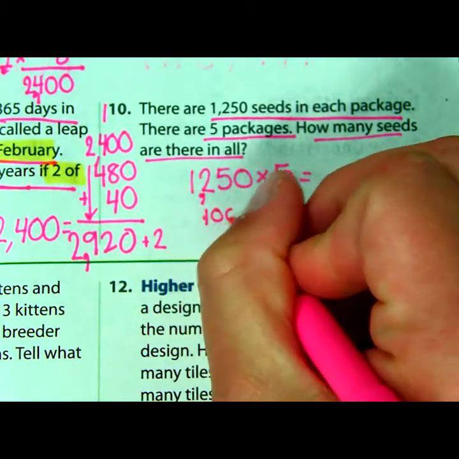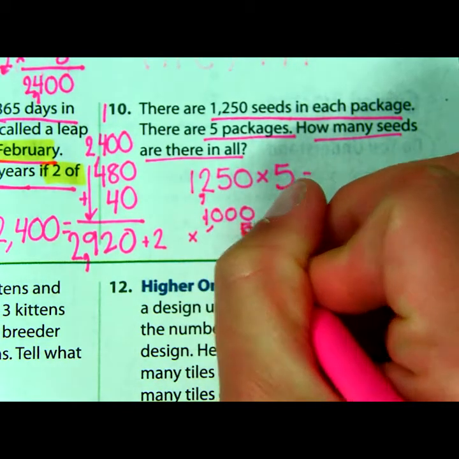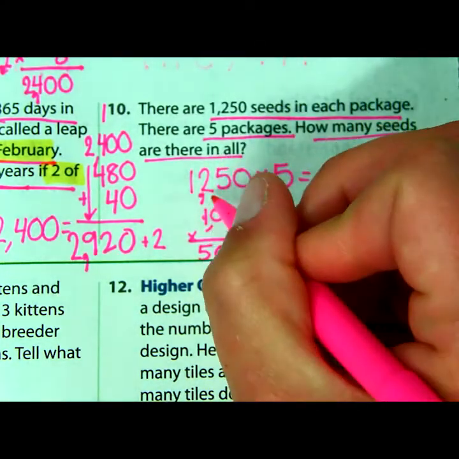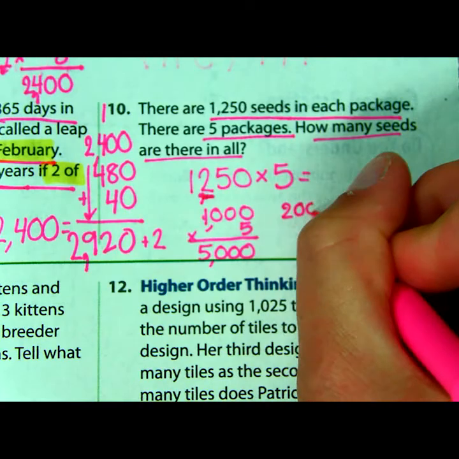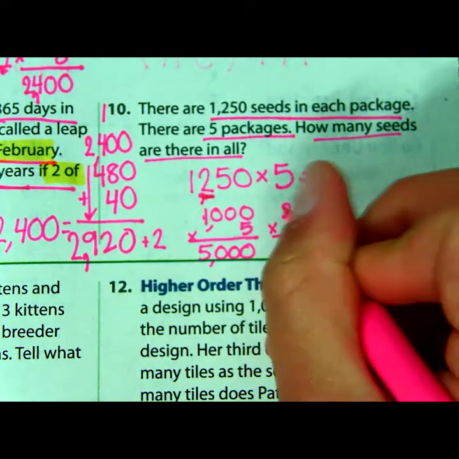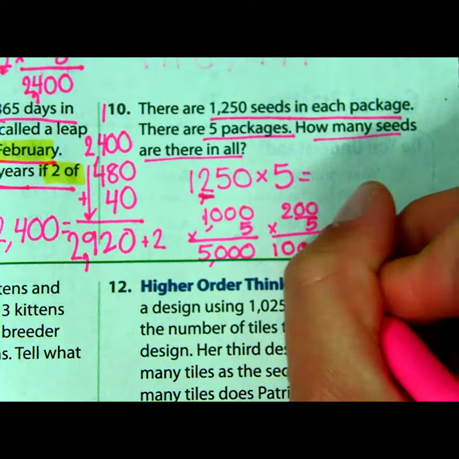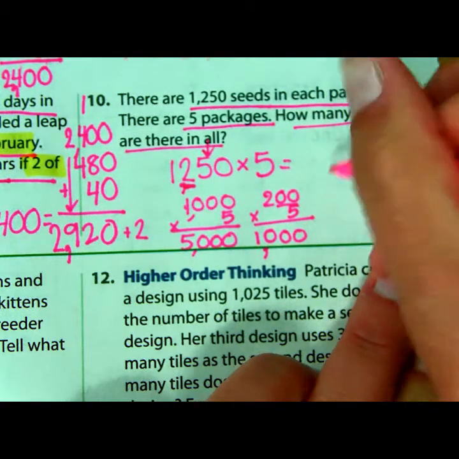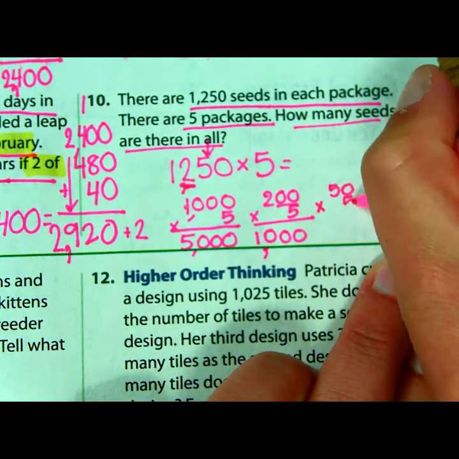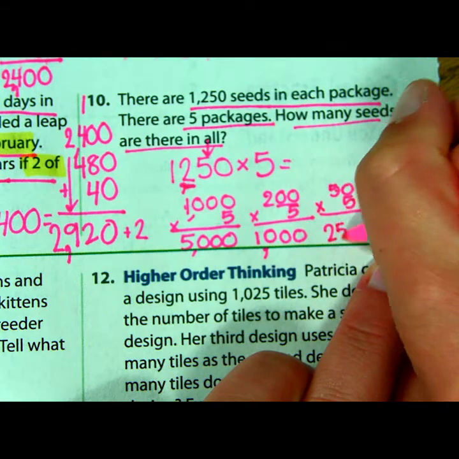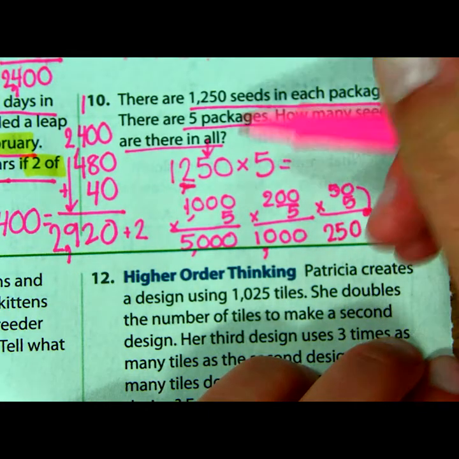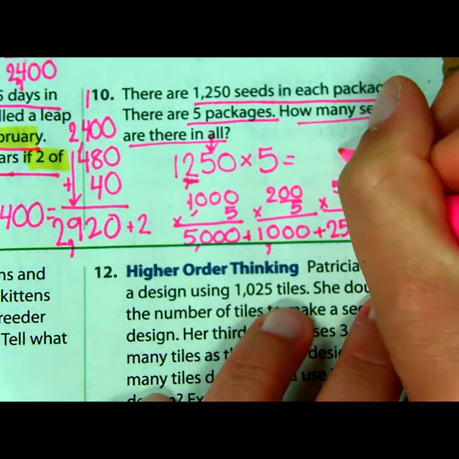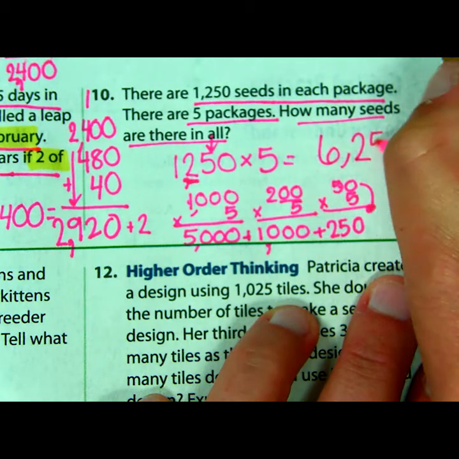1,000 times 5. We're just going to break apart all the place values, would give you 5,000. Now let's represent the hundreds place. 200 times 5. 2 times 5 is 10. Bring down your 2 zeros, so 1,000. Then we have a 5 in the tens place, has a value of 50 multiplied by 5. We know 5 times 5 is 25, and bring down that 0. There's a 0 in the ones place, so I don't need to do anything for that. I can add these together, and I should get a total of 6,250 seeds.